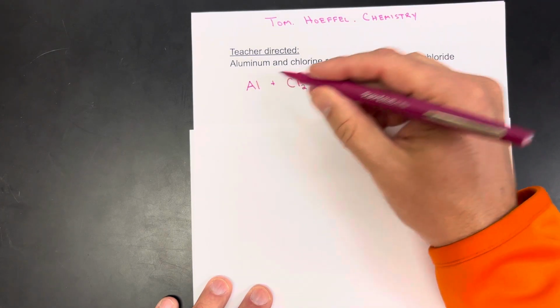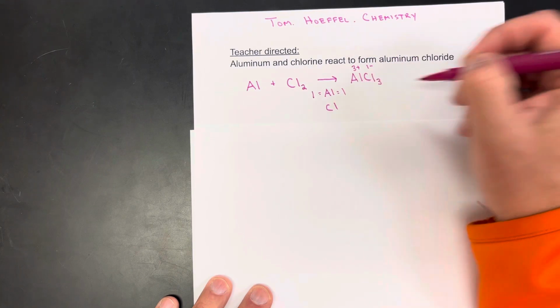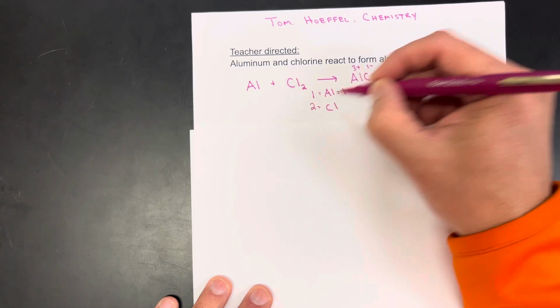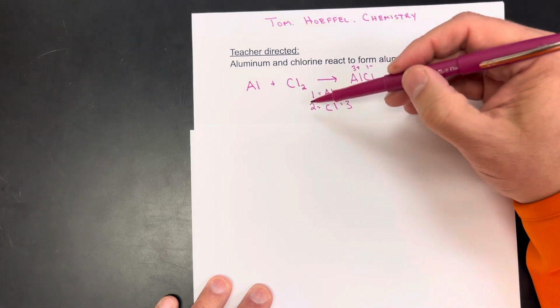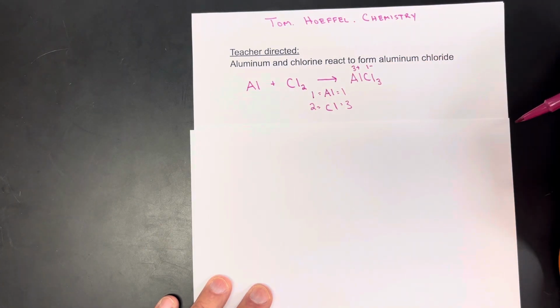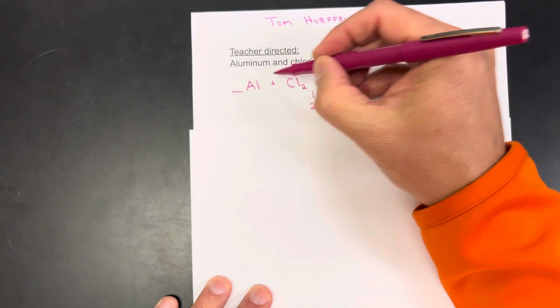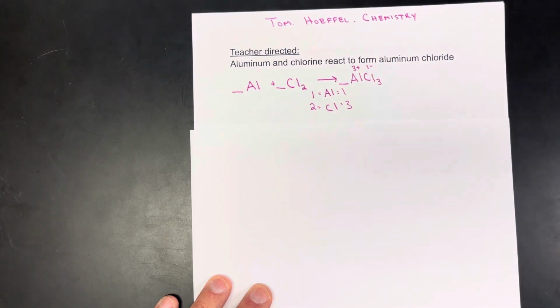For the aluminum, I have 1 on this side, and I have 1 on this side. There's no subscript there, so it's a 1. For the chlorines, there's 2 on the left-hand side, but 3 on the right-hand side. So as you can see, the chlorines are not balanced. When I get to this point, as a reminder, I can only use coefficients to balance the chemical equations.